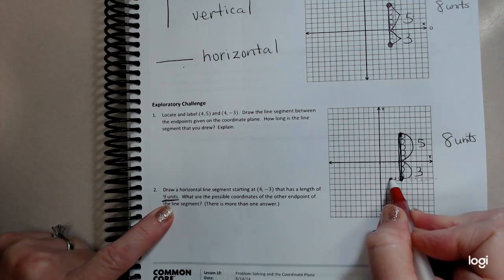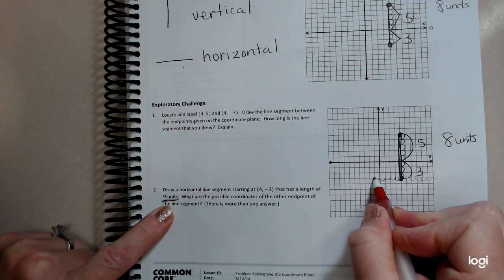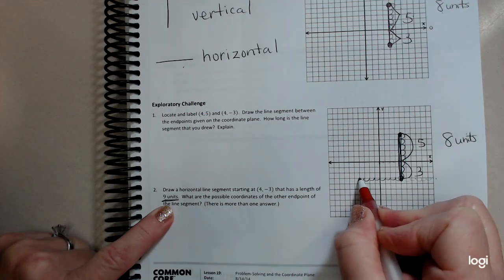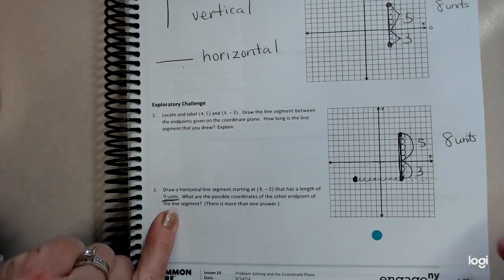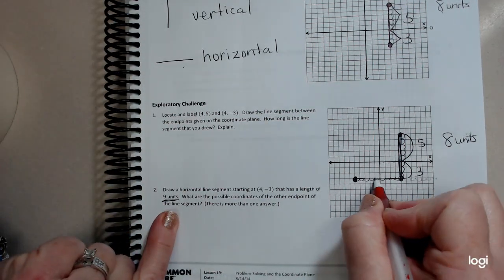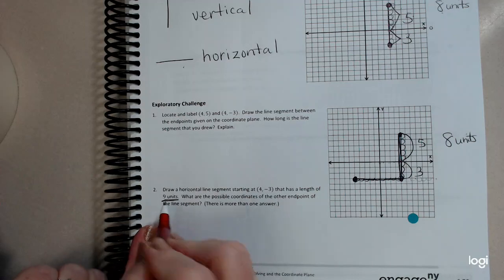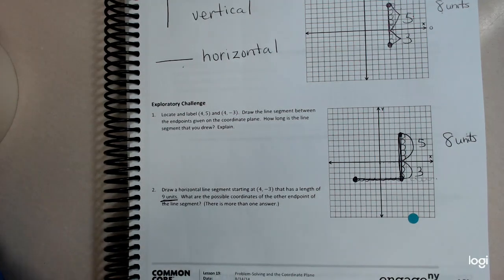1, 2, 3, 4, 5, 6, 7, 8, 9, and I put my dot. Okay, so now I've made a horizontal line. I'm hoping it's 9 units. I'm going to check with absolute value.